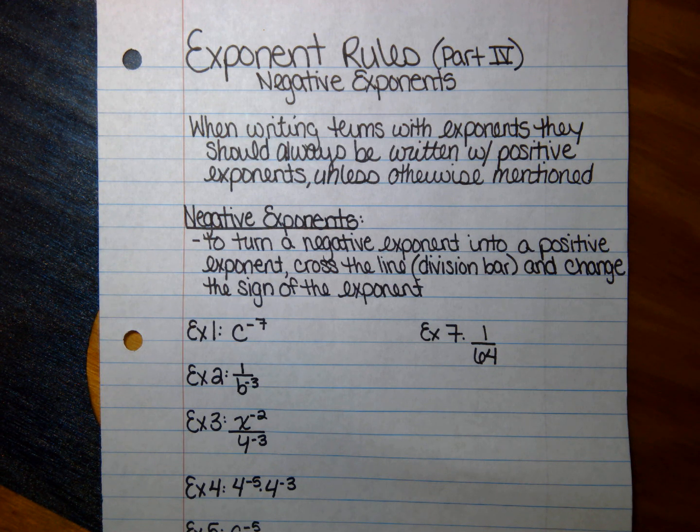Exponent Rules Part 4. So this is where we're going to talk about negative exponents. When writing terms with negative exponents, they should always be written with positives, unless otherwise mentioned. So if you're solving a problem and it has a negative exponent in your answer, you need to rewrite it with the positive exponent unless it says specifically to keep that exponent negative.